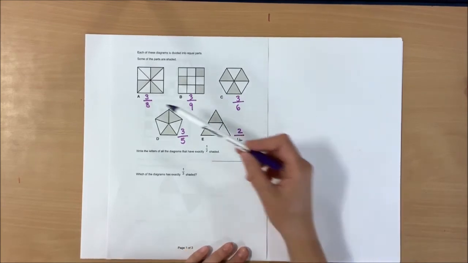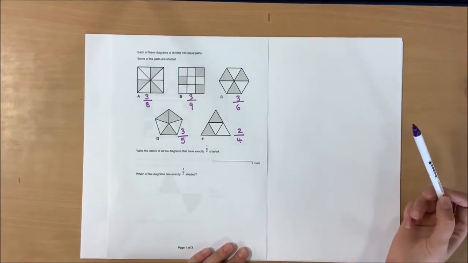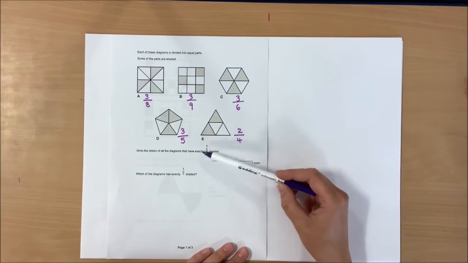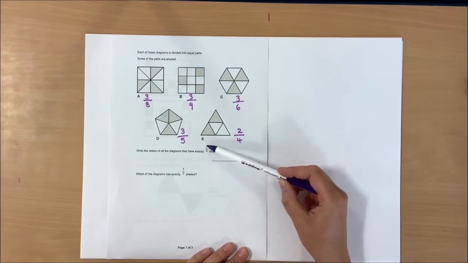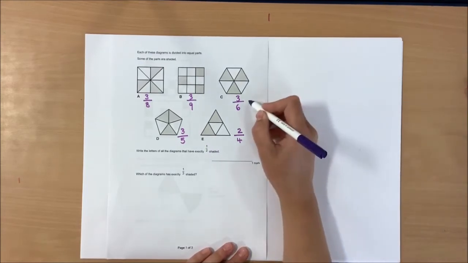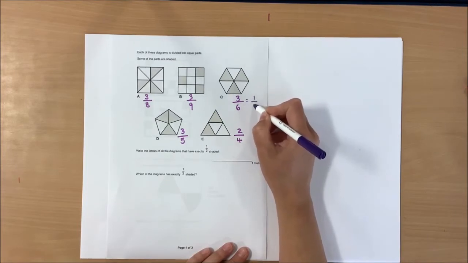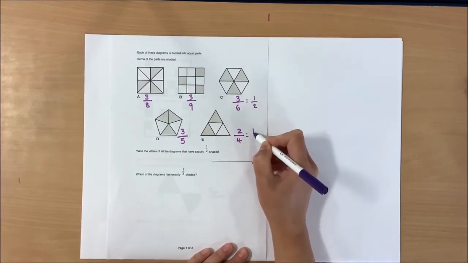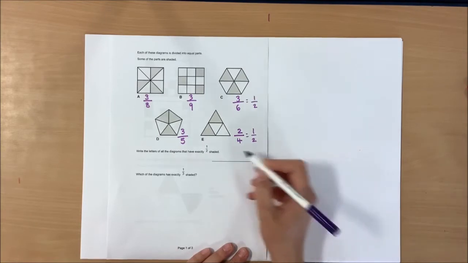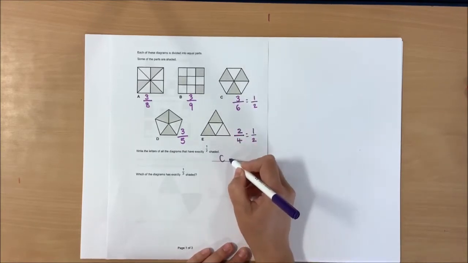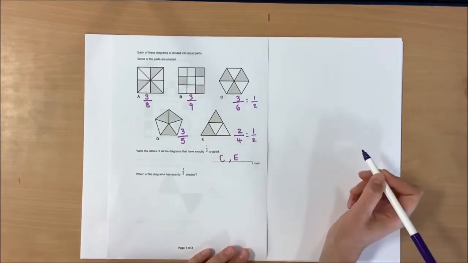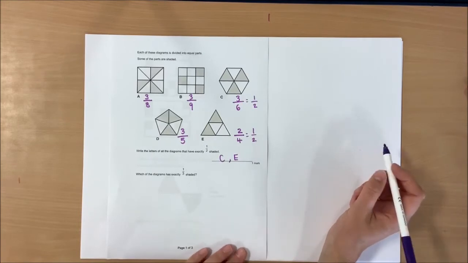So which of these fractions are equivalent to 1/2? I know that for any fraction equivalent to 1/2, the numerator is half of the denominator. So I can see that that one would be equal to 1/2 and that one would be equal to 1/2. So C and E.